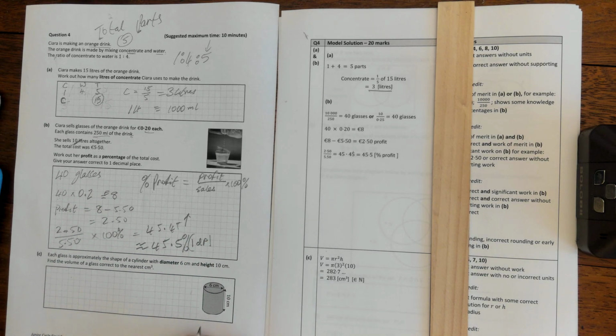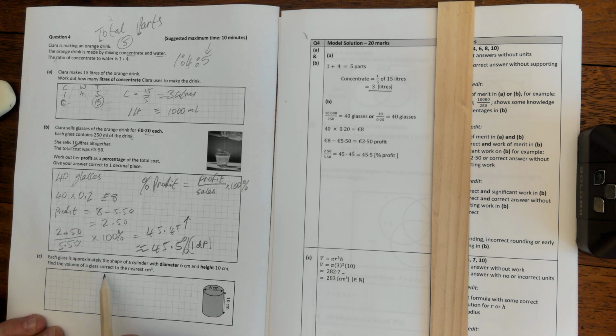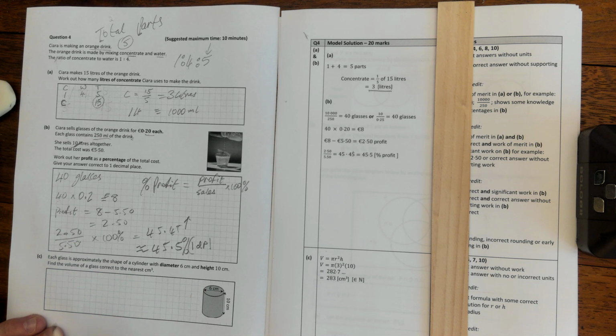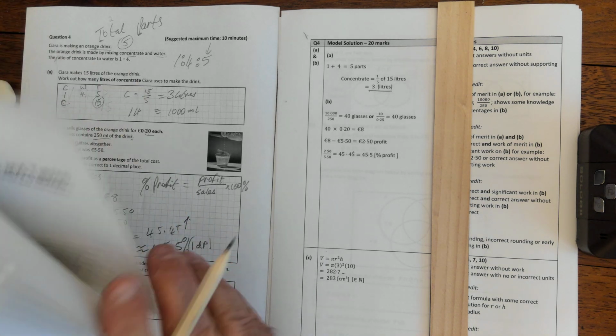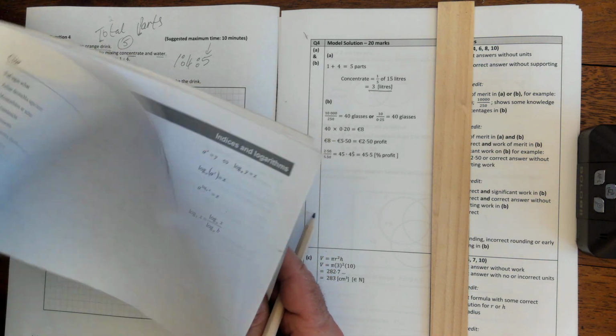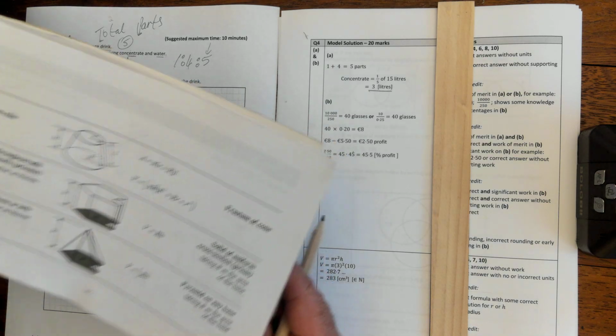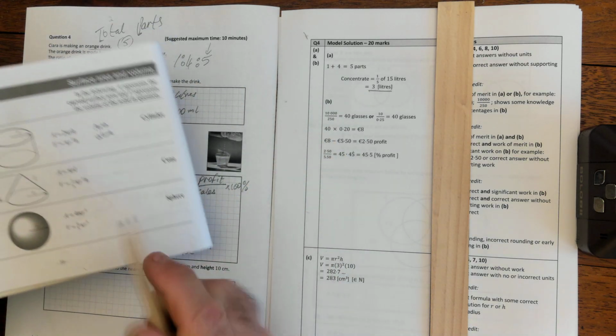Okay, go on to: each glass is approximately the shape of a cylinder with diameter 6 and height 10. Find the volume of the glass correct to the nearest centimetre cubed. So the formula for the cylinder is very early on. We normally go through contents, but it's so early on that if you want, you can just start turning pages, 1 page, 2 pages, and we have it here.